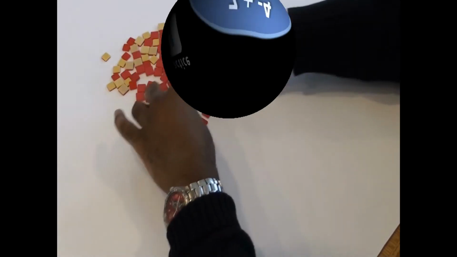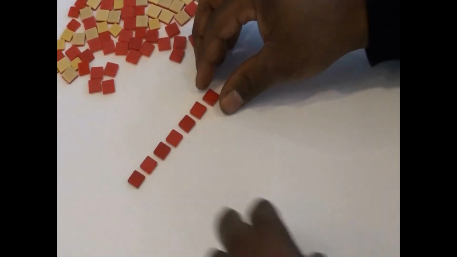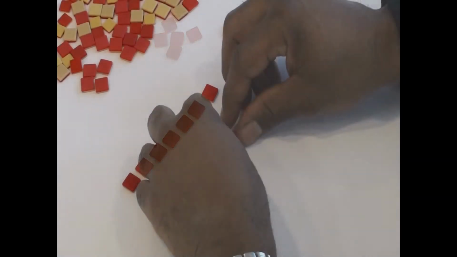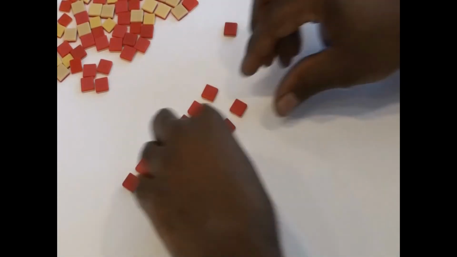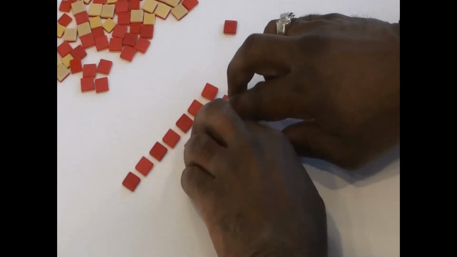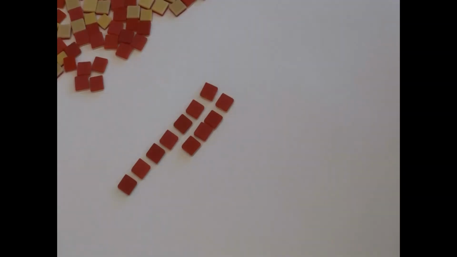Let's check your answer. With the problem negative 7 plus negative 4, first align negative 7 horizontally. Then align negative 4 underneath horizontally. Finally, combine all of the same negative red colored squares to give us the answer of negative 11.